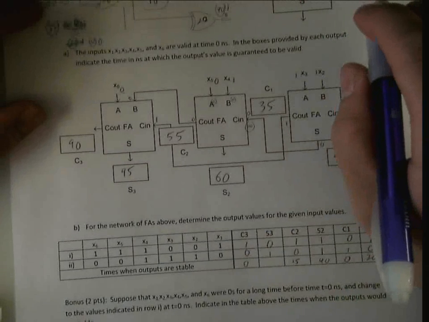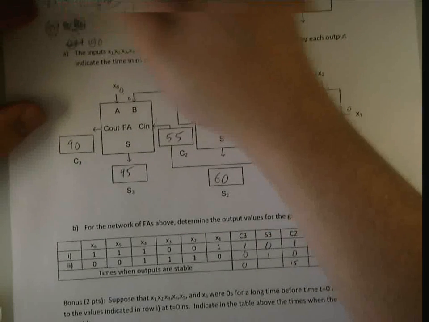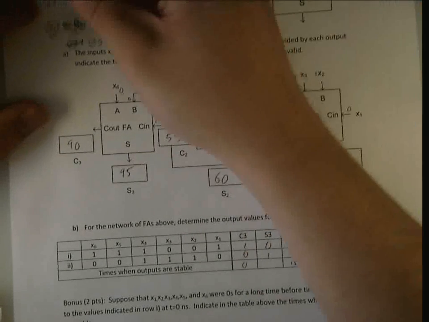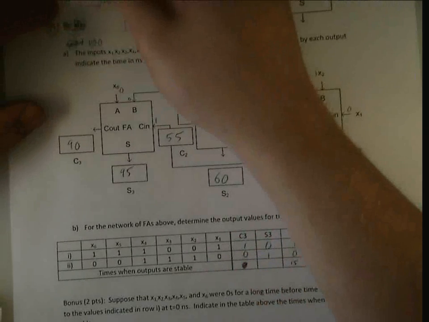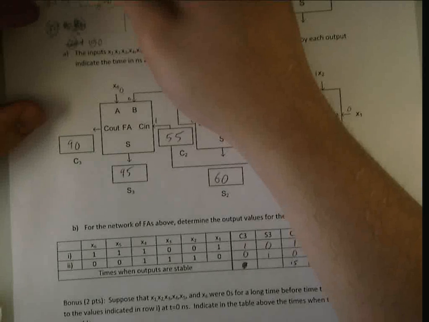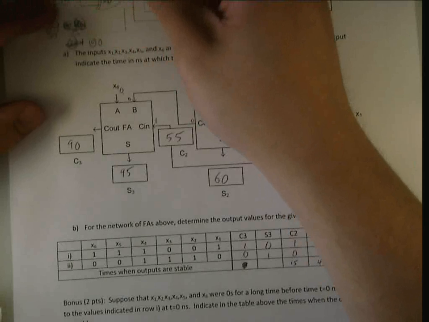No, sorry, I made a mistake. Sorry. This is 1, 1. So yes, initially this is at 0. But then this changes at 15, sorry. So that's going to change this from 1, 0 to 1, 1. So this is going to change to 0 again. At what time? 15 plus 20, so at 35. This goes back down to 0.